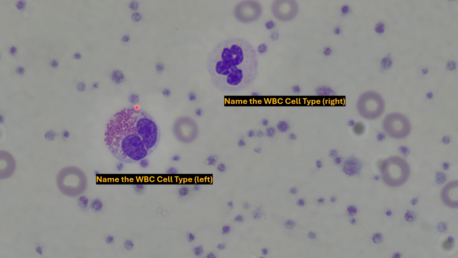So here we have a lot of acidic staining granules. They stain pink. And we have a bilobed nucleus connected by a bridge here in the middle that's not easy to see. Overall, it looks like an alien head. Here we have an eosinophil.